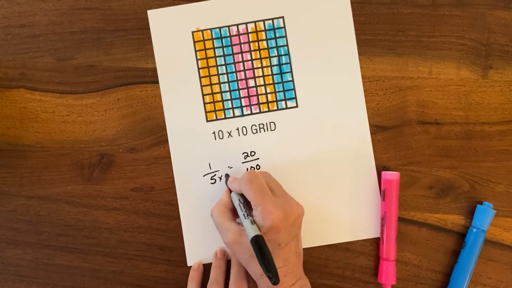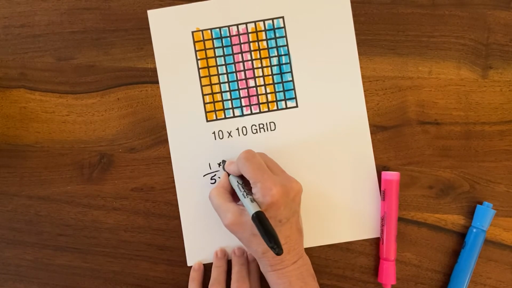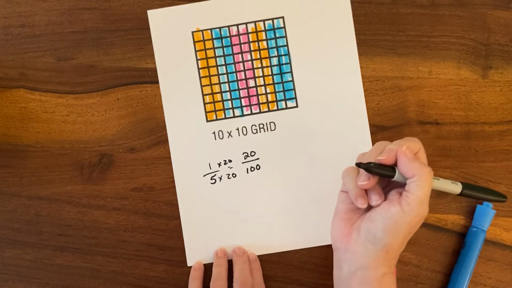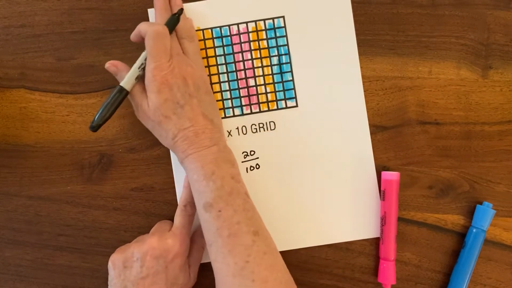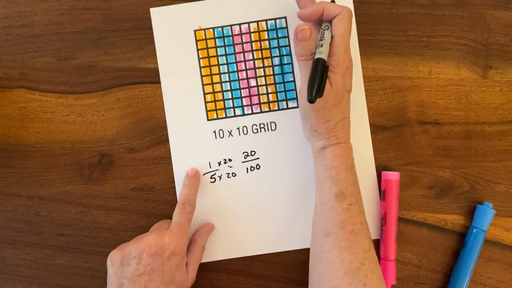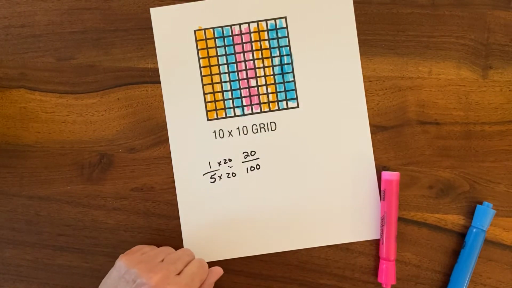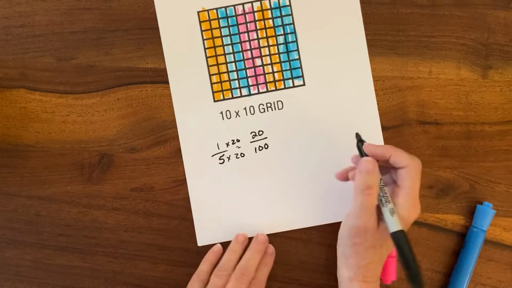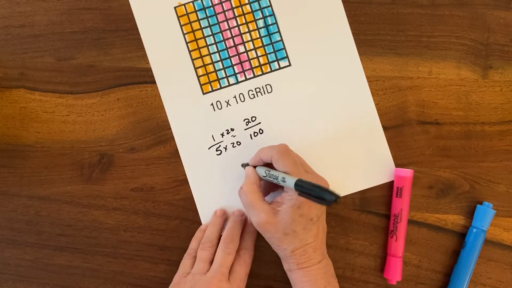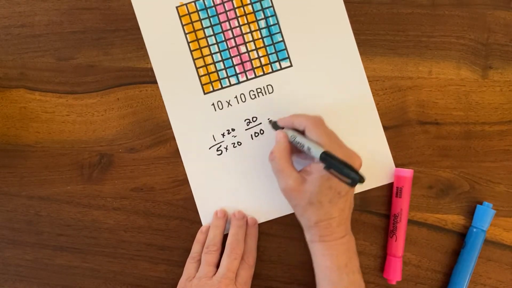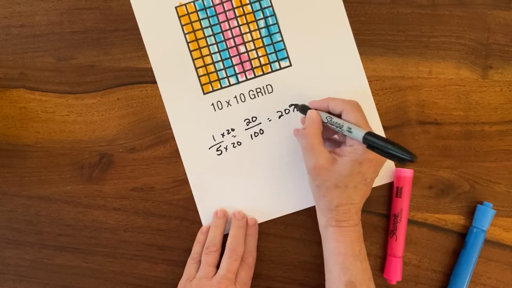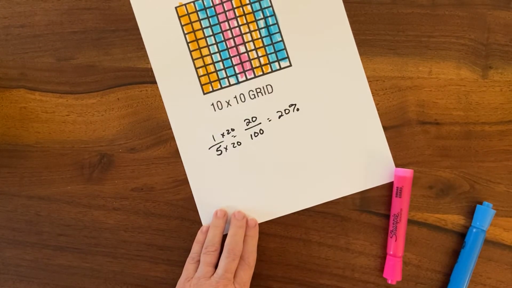5 times 20 equals 100. 1 times 20 equals 20. So 1/5, 1 out of 5 groups, is the same as 20 out of 100 groups. Okay, well, remember I said it could be a division problem? So let's do it that way. Here, I know 20 out of 100 equals 20%, right?